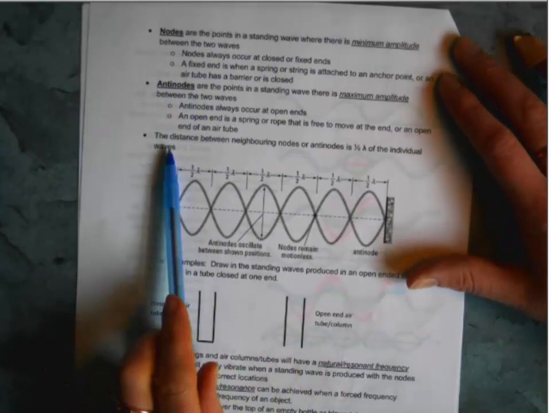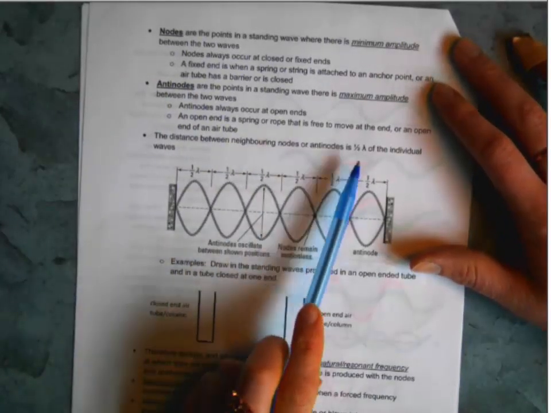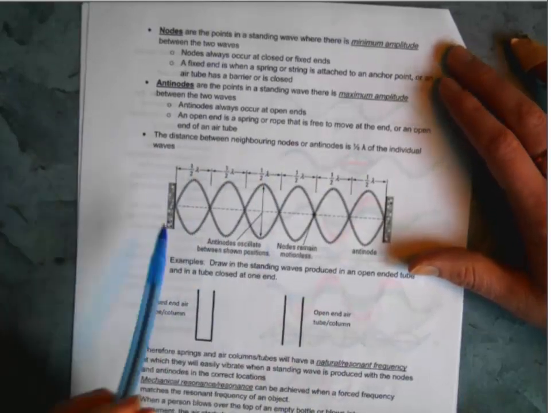Now, an important thing to be aware of is that the distance between neighboring nodes or antinodes is half of a wavelength of the individual waves.